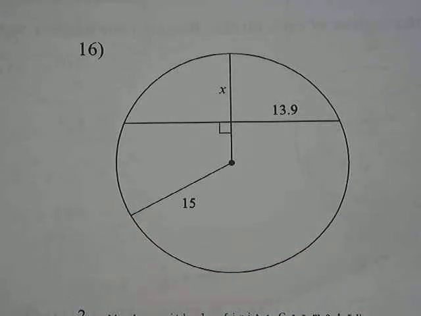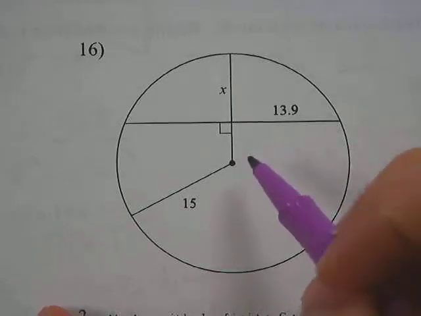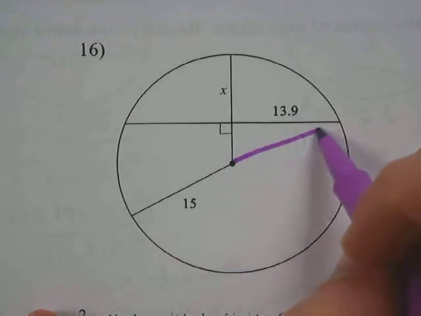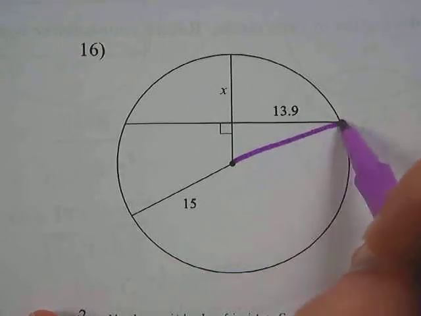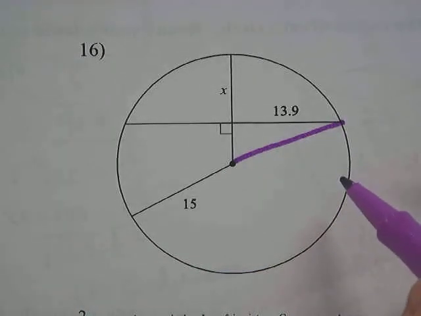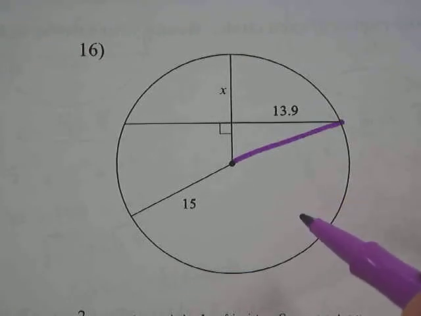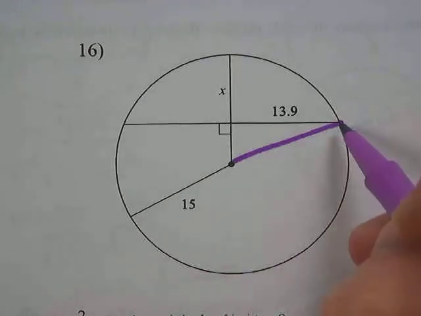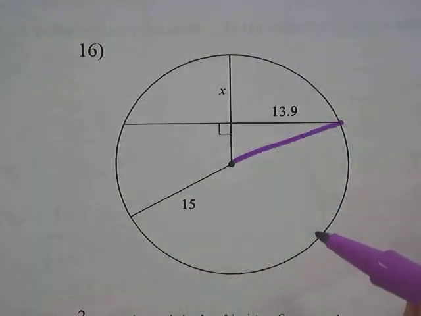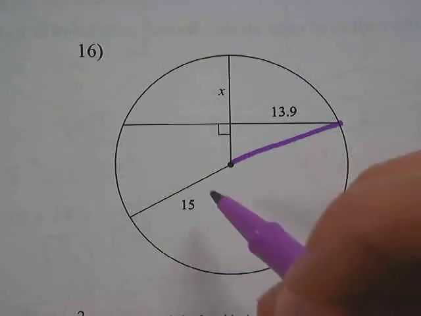The first thing we're going to do with number 16 here is we need to draw this additional segment in. That might not be the most obvious first step, but in order to solve this, we need to have some kind of right triangle, because if you remember from class, all these problems are going to involve doing the Pythagorean theorem somewhere. So in order to make that happen, we do need to have a right triangle. So this is the right triangle that I'm going to use.